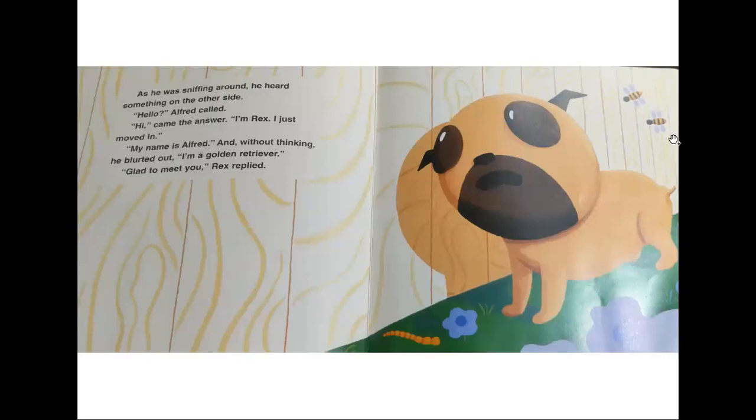Now, a golden retriever, for those of you that do not know, that's another type of dog. And it's a bigger dog than what Alfred is.